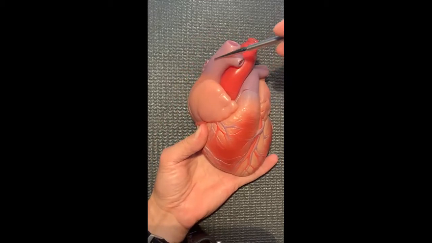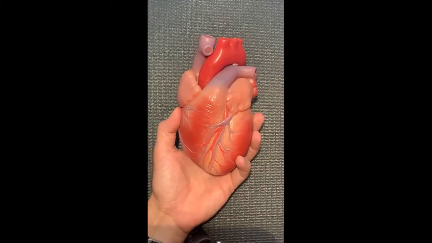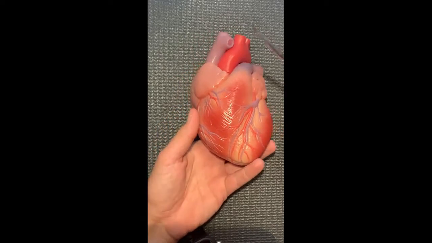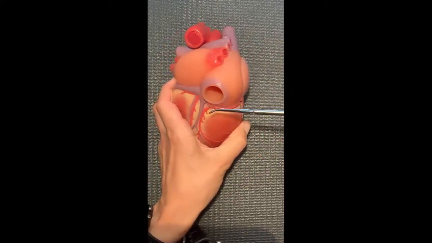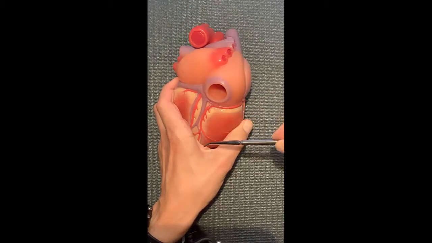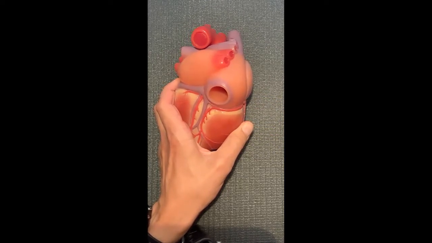We see the superior vena cava right here. The next structure to identify is the inferior vena cava. To be able to see the inferior vena cava in this heart model, we are going to turn the model around and we see this opening here. There would be a large vein draining the lower half of the body, all the structures below the diaphragm, and that vessel is the inferior vena cava.